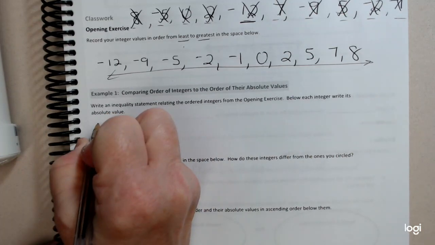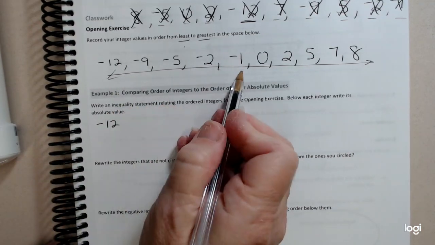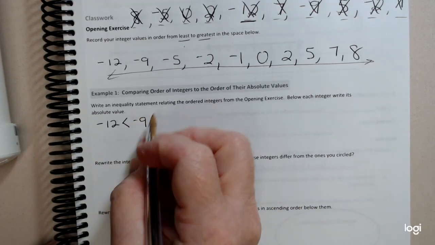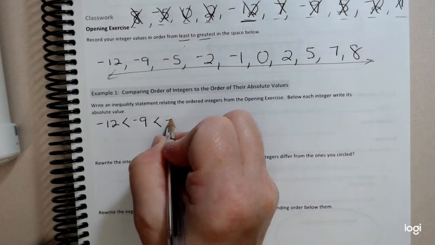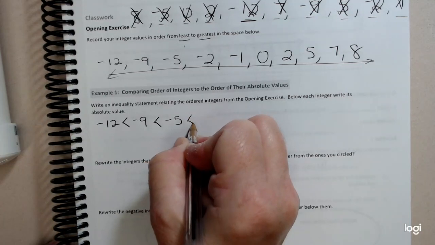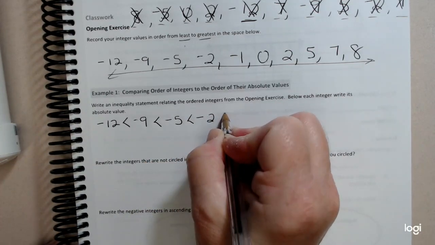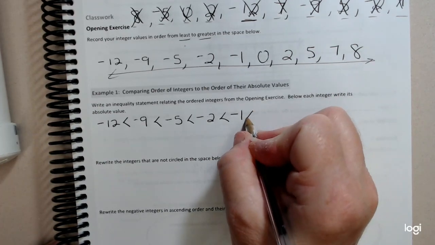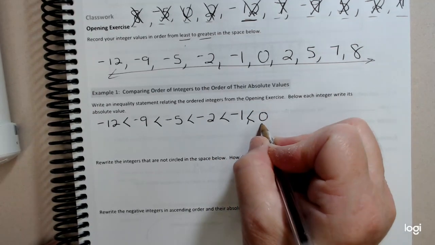So I'm going to say, since I know I already have them in order from least to greatest, negative 12 is less than negative 9. Negative 9 is less than negative 5. Negative 5 is less than negative 2. Negative 2 is less than negative 1. Negative 1 is less than 0.